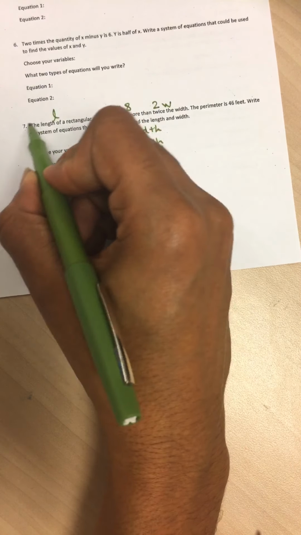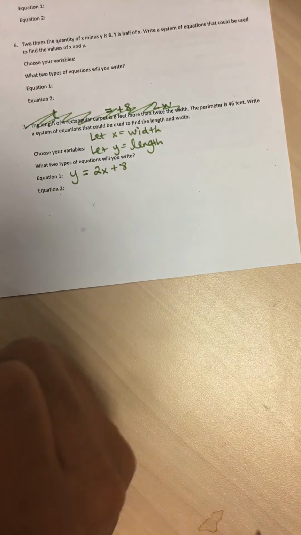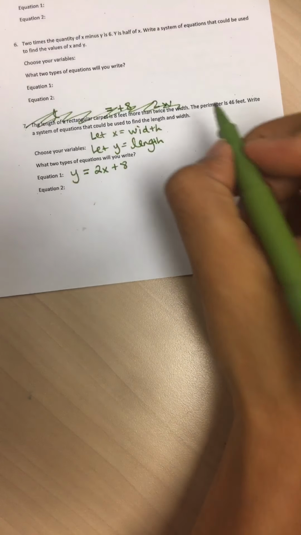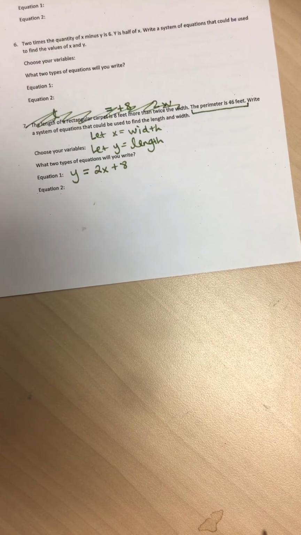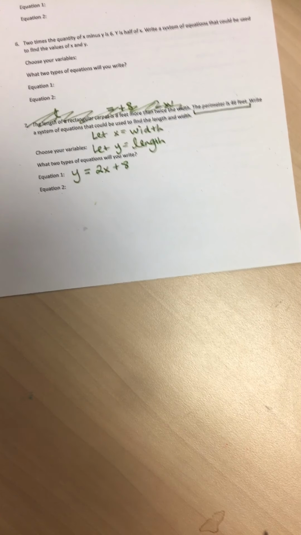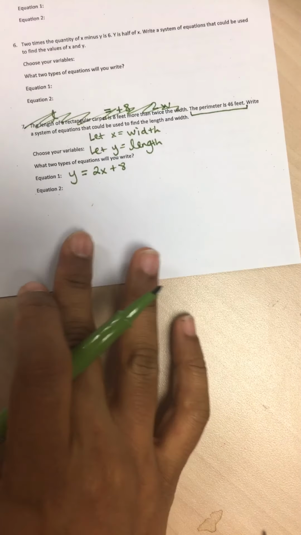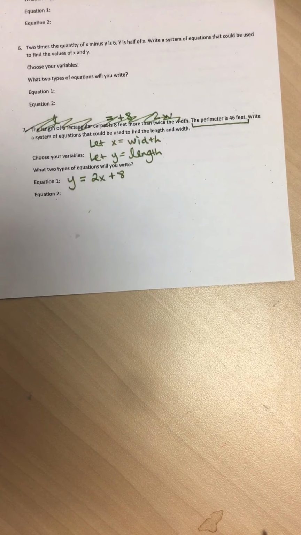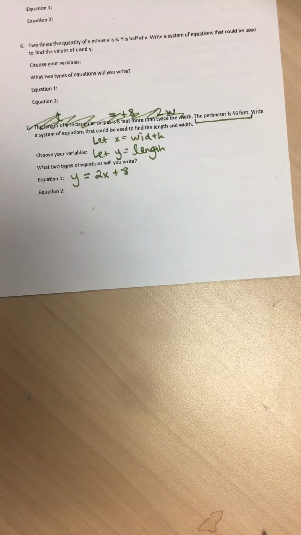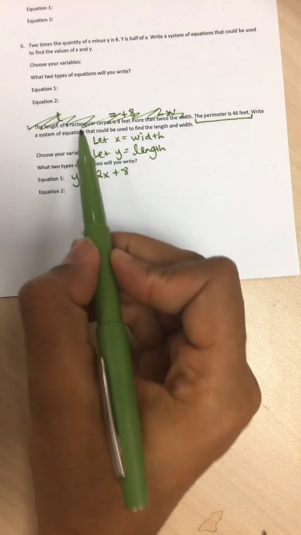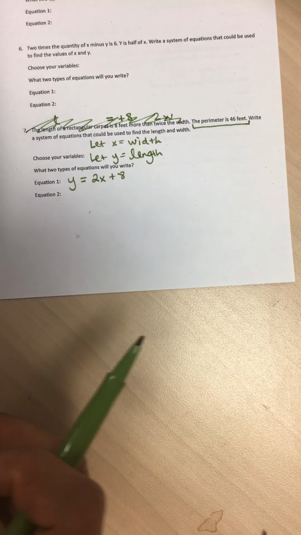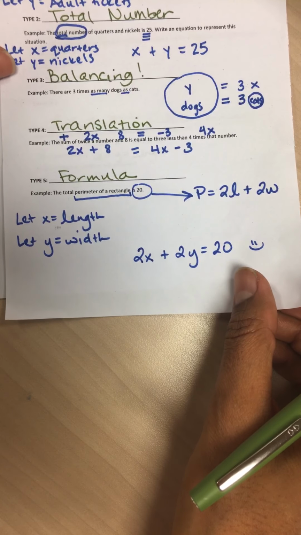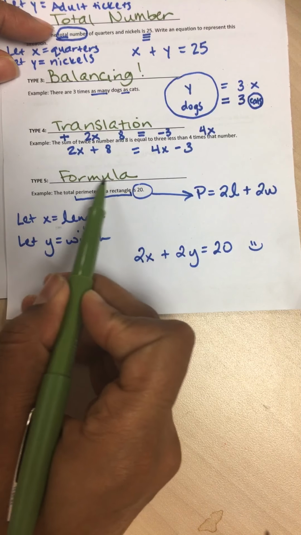Next, once we're done with the first line, we're done with it. The first sentence, we're done with it. Okay, the perimeter is 46 feet. So, what type is that? When I have a formula that's mentioned, remember we're working with a rectangular carpet? Perimeter, which type is that? That would probably be my formula type.